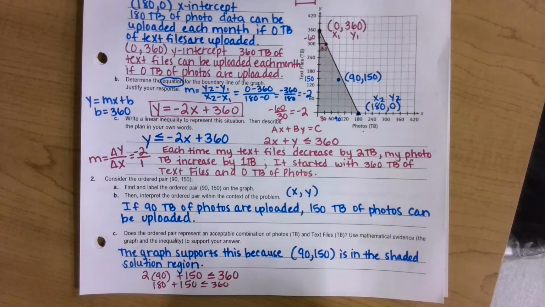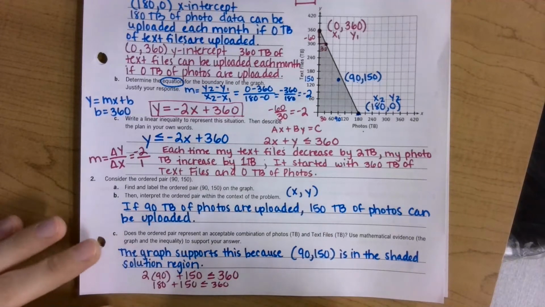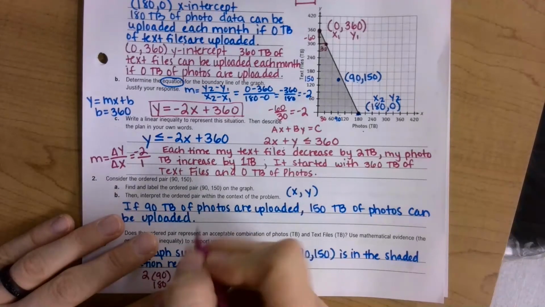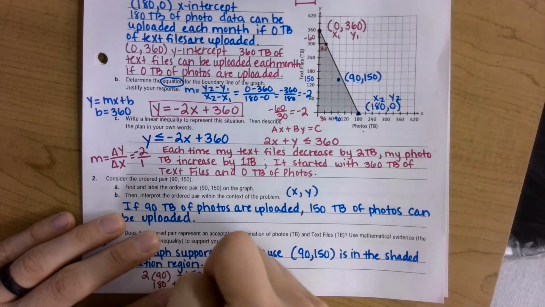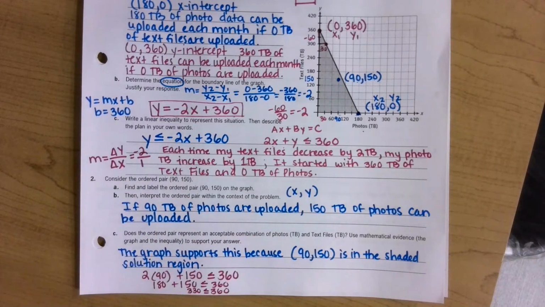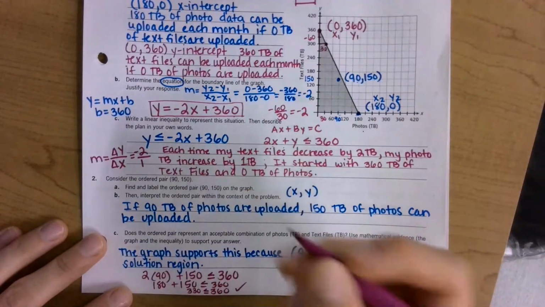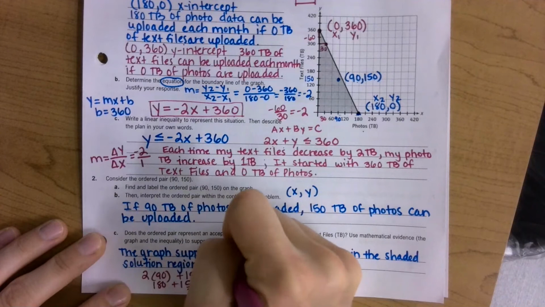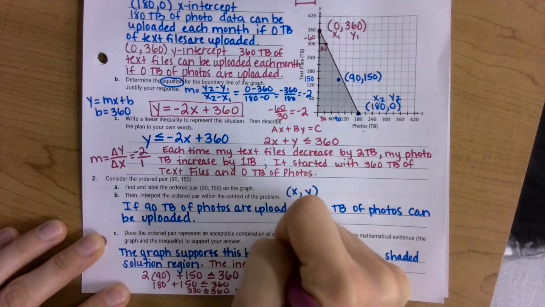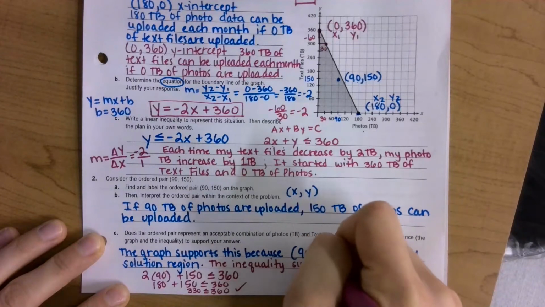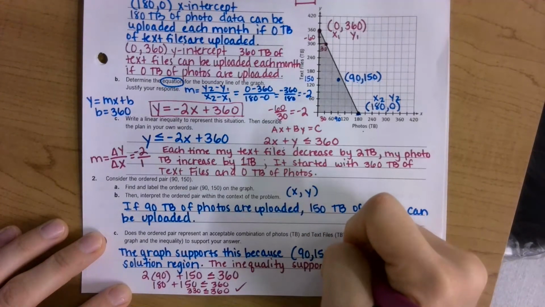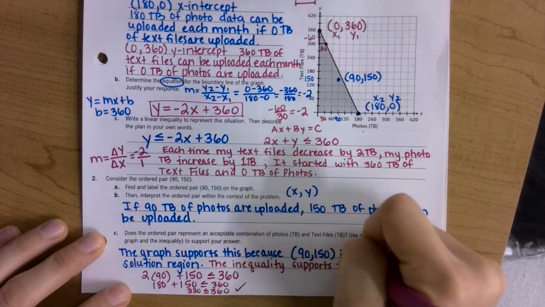And then 180 plus 150 is going to be 330, which is less than or equal to 360. And that is a true statement. So we can say the inequality supports the answer also.